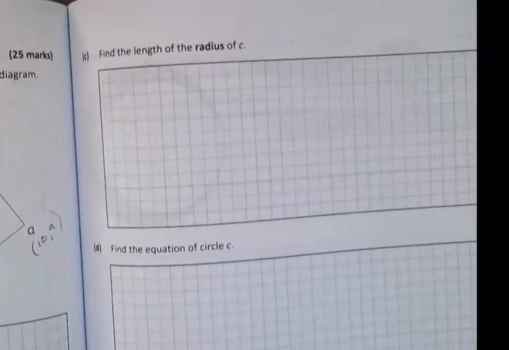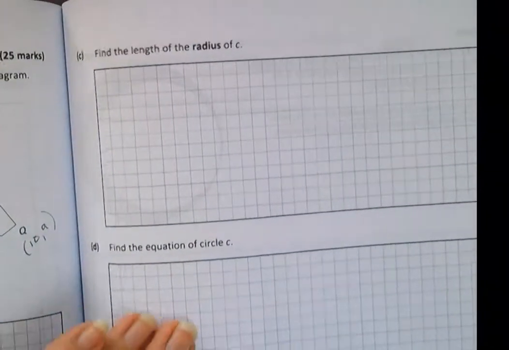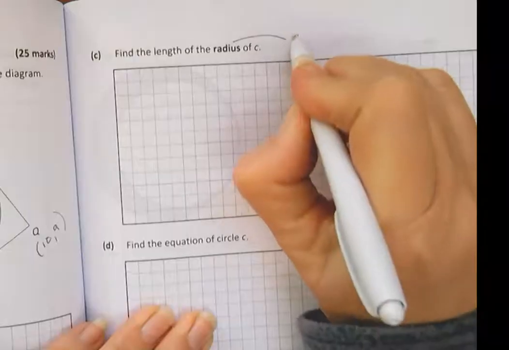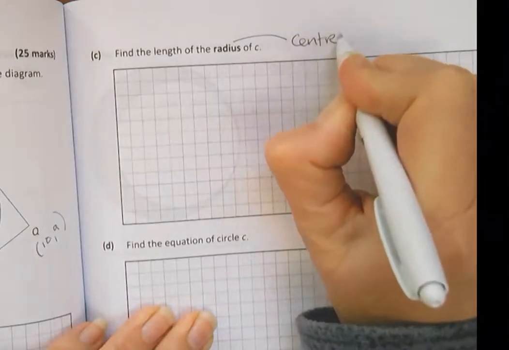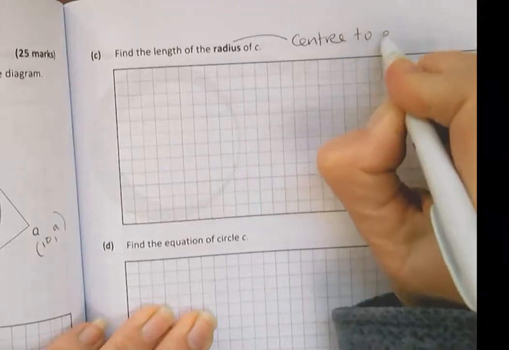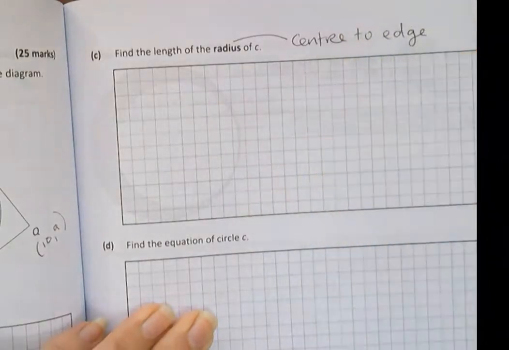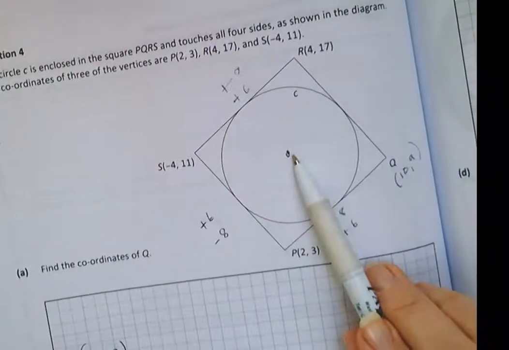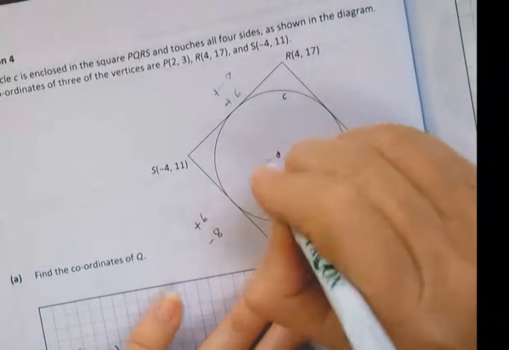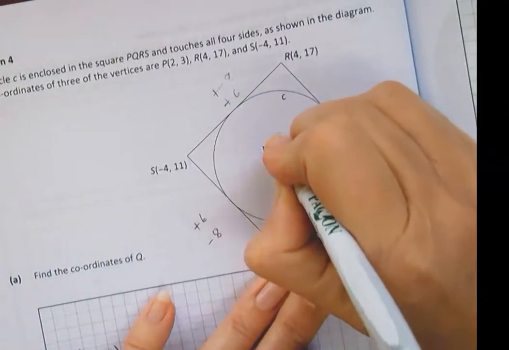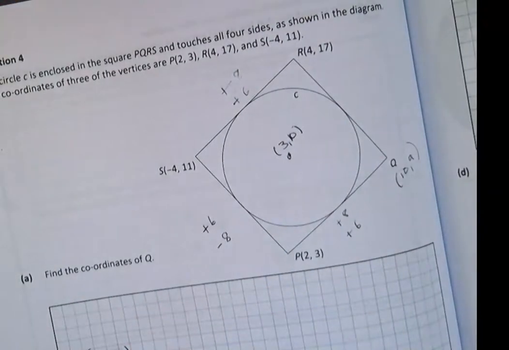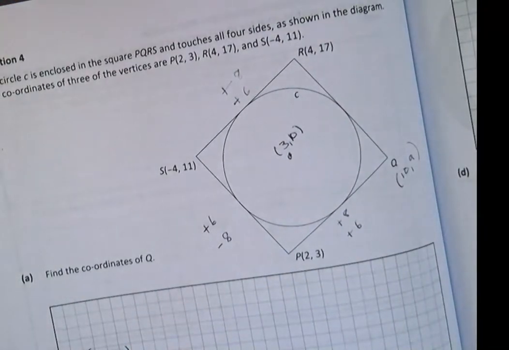On the top of the next page, it tells you to find the length of your radius. So the length of the radius is from the center to the edge. So if we look back at our circle, we now know our center is (3, 10). We want to go from center to edge.